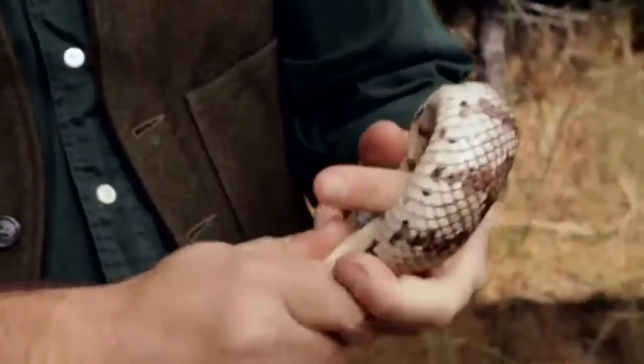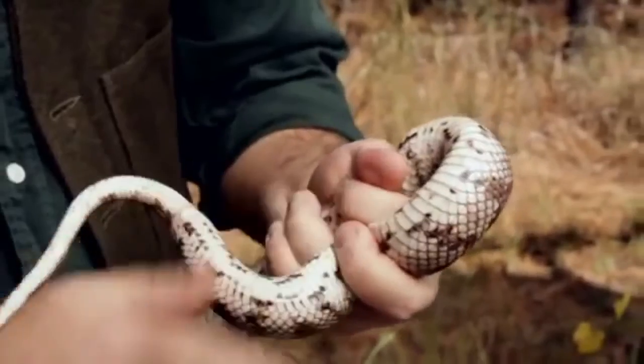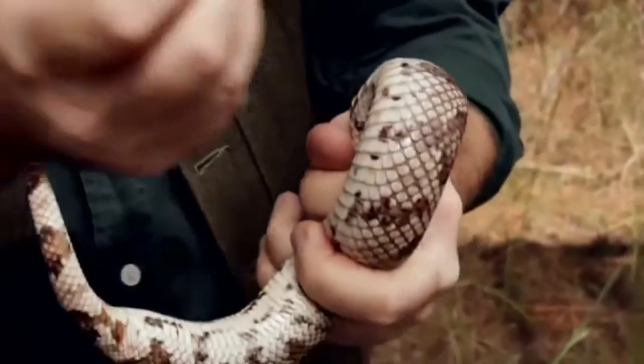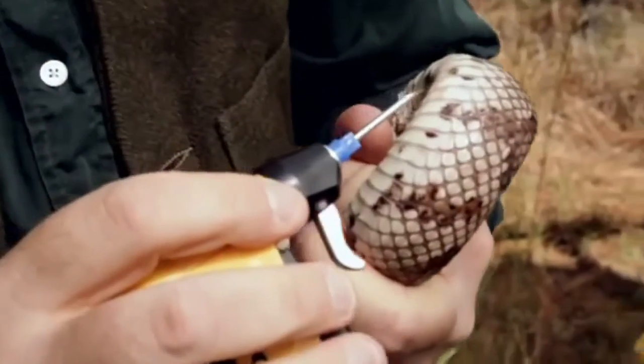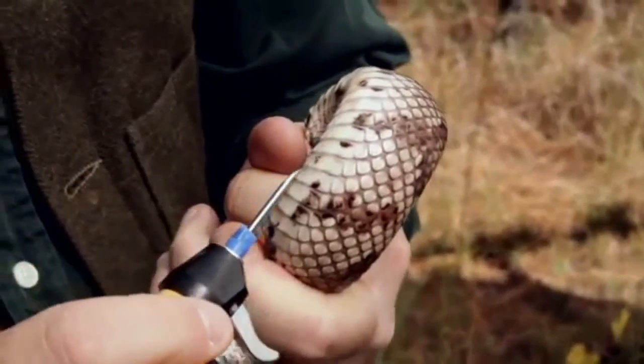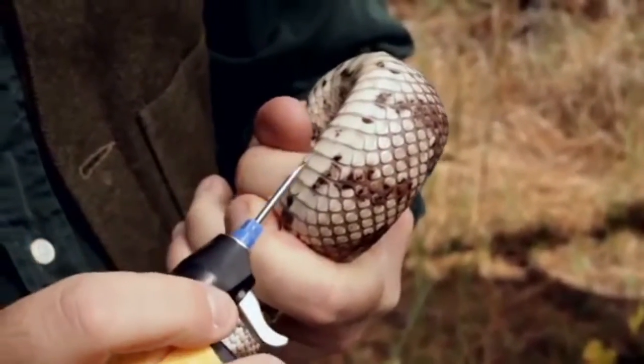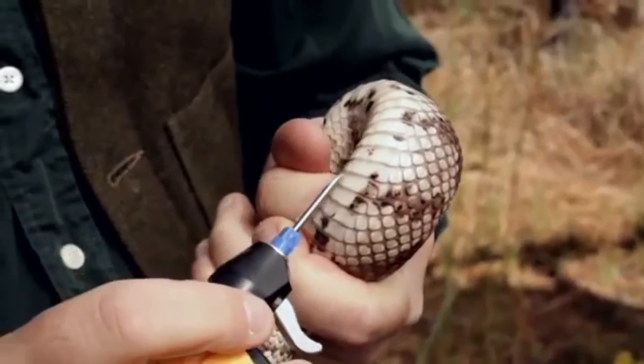So the first thing I do is make a loop in the animal's body and hold it tight. And then I take this injector here. You don't want to go down the middle of the snake's body because there's an artery through there that if you hit it, it can really cause a lot of damage.